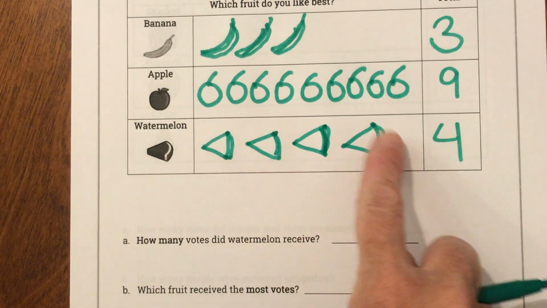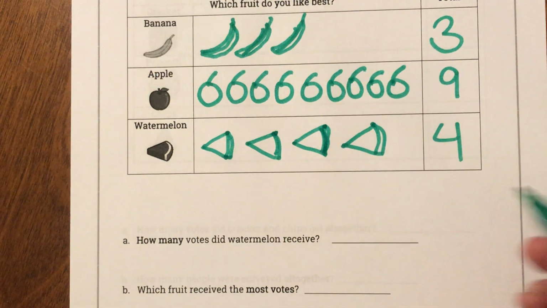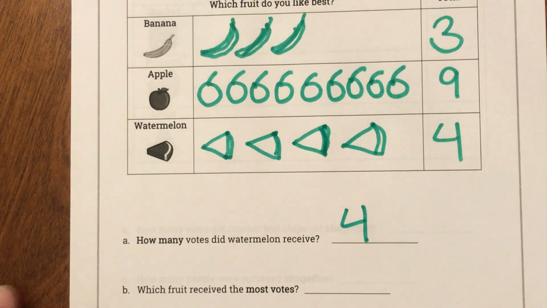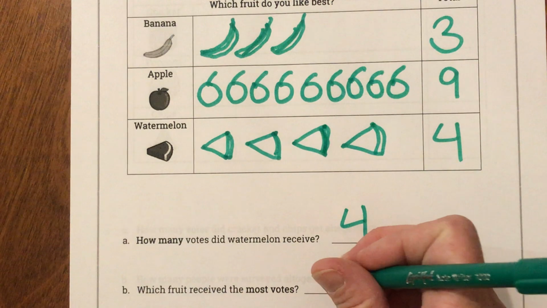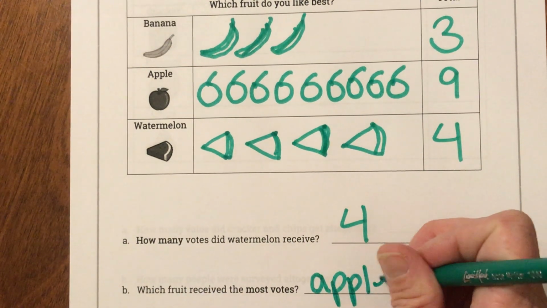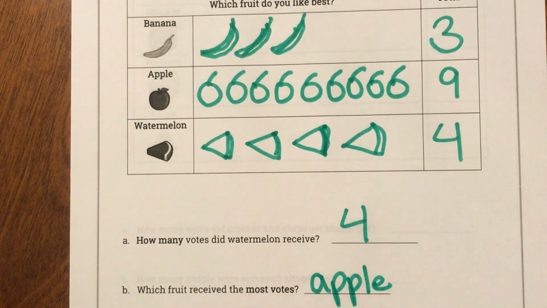Let's look at watermelon, and we have 1, 2, 3, 4 pictures. So our answer is 4. And then our next question says, which fruit received the most votes? Which fruit has the most votes? That would be apple.